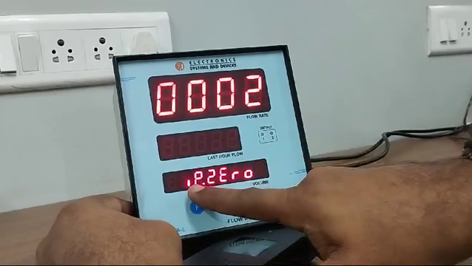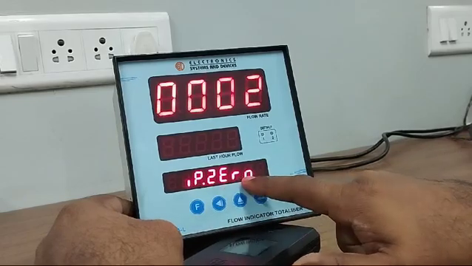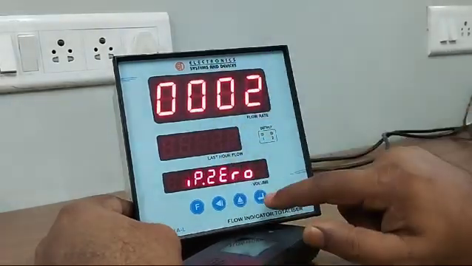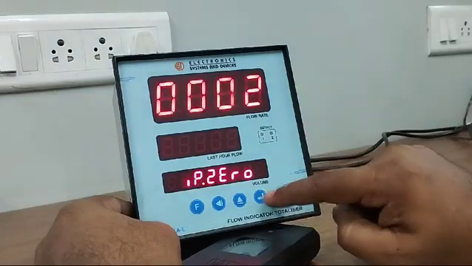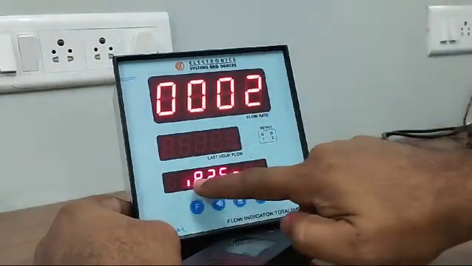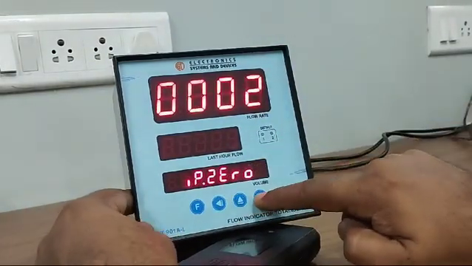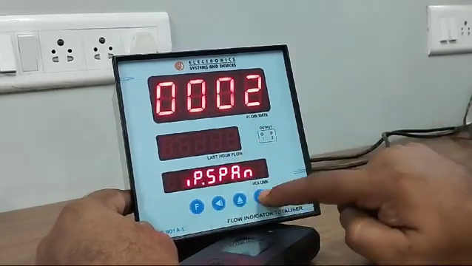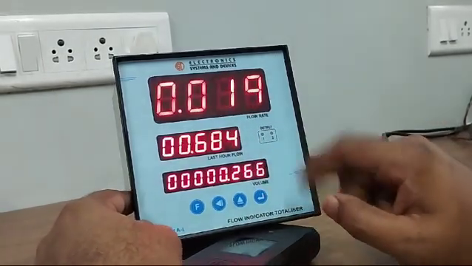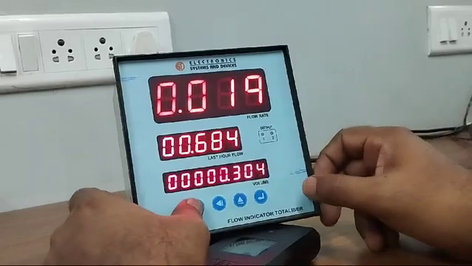You will be prompted to enter the input 0, that is 4 milliamperes, and then you will get the reading here. After feeding the 4 milliamperes, press enter. Then it will go to input span. Input span, and then enter. The calibration is done. Okay.